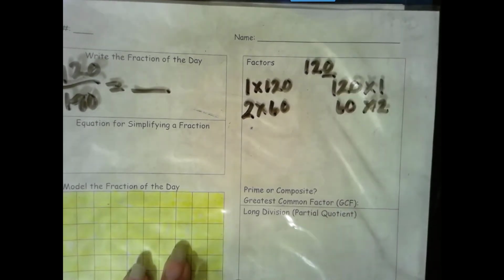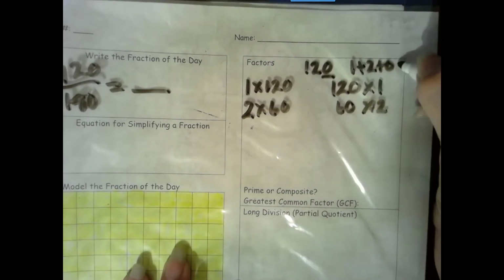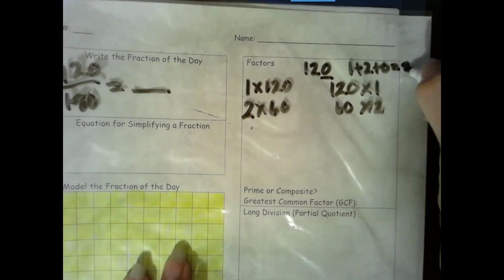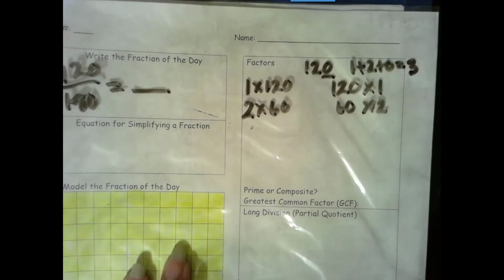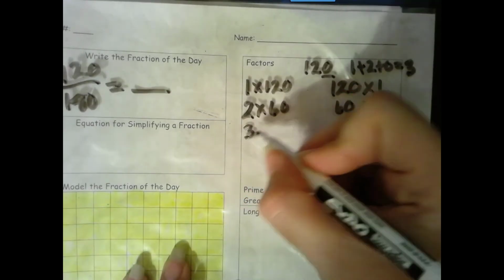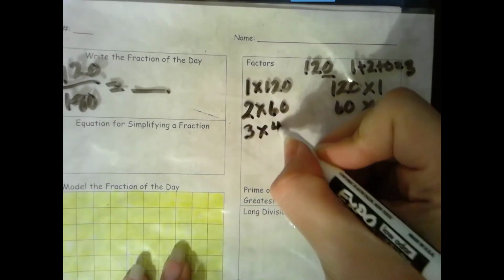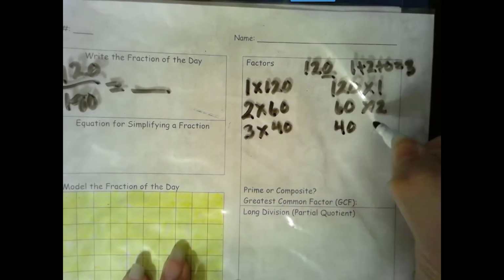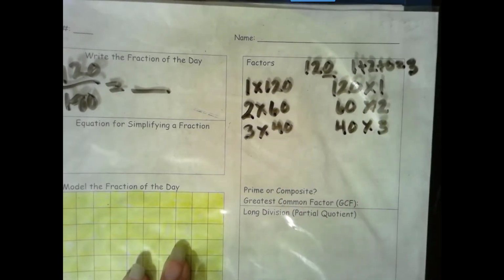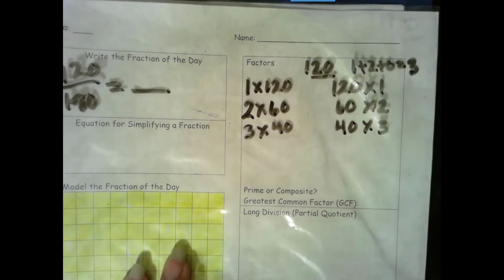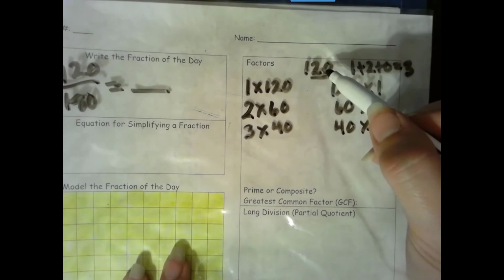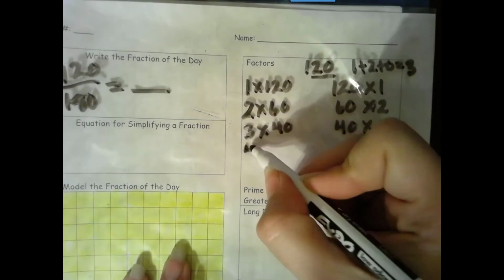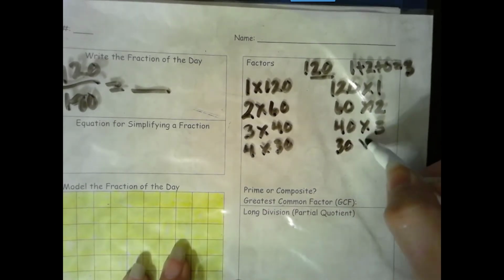Next we try 3. The rule for 3 is that we add the digits together. 1 plus 2 plus 0 equals 3. 3 is a multiple of 3, so 3 is a factor. 3 times 40, 40 times 3. Next we try 4. The rule for 4 is that we look at the last two digits. 20 is a multiple of 4, so 4 is a factor. 4 times 30, 30 times 4.